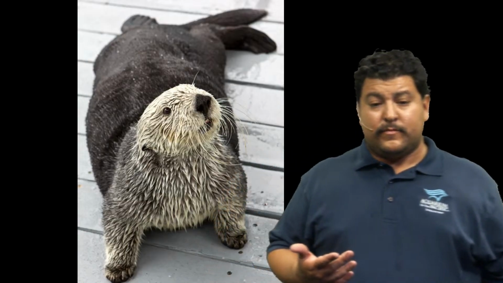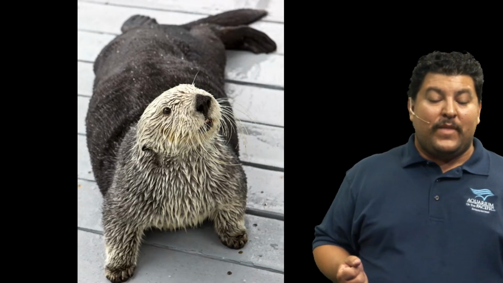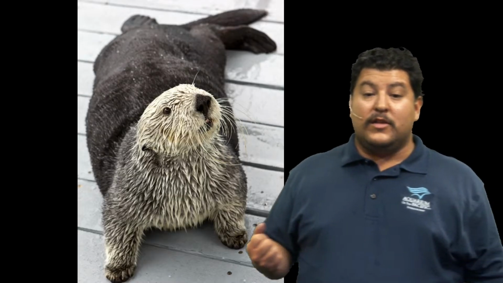And not only does it provide that barrier against the water, it also provides another useful advantage in that it allows them to stay warm. Southern sea otters live off our coast here in California, and if you've been to the beach, you know that we have very cold water. We get that California current coming down from Alaska and bringing us that cool, nutrient rich water. And in order to survive in that water long term, you need to stay warm.